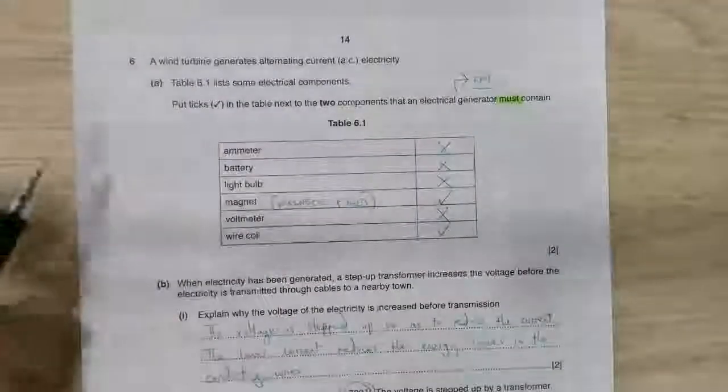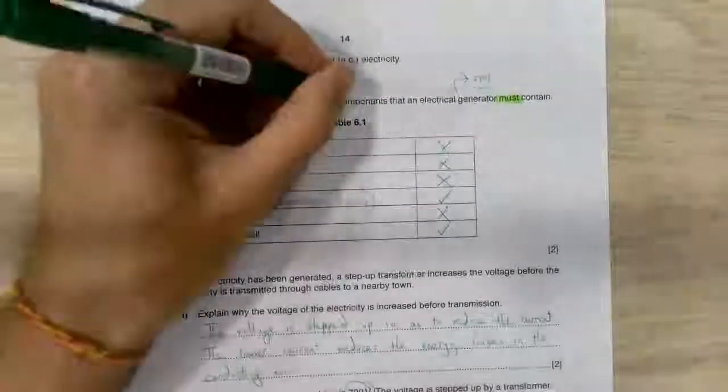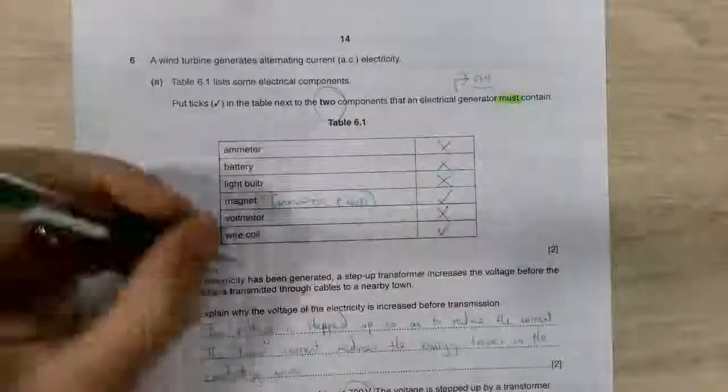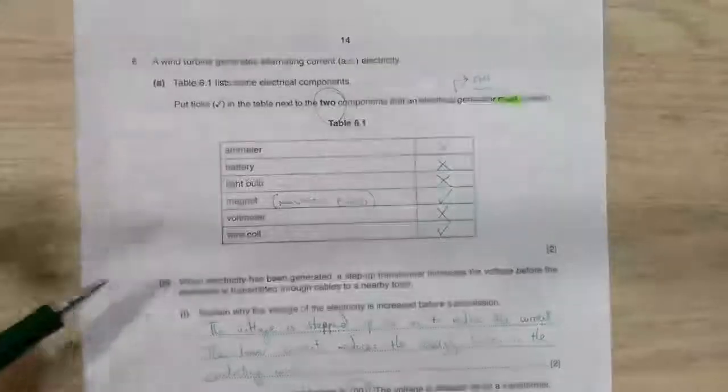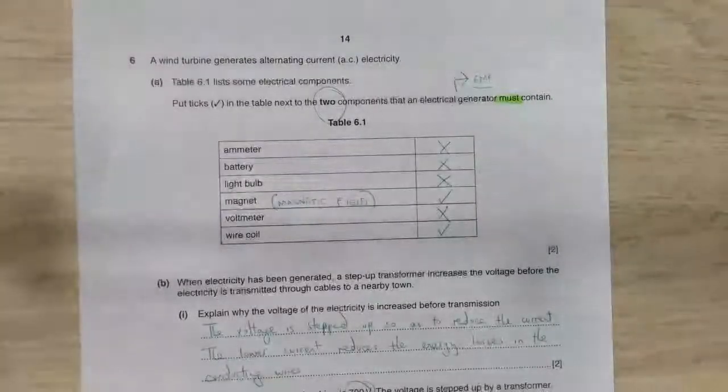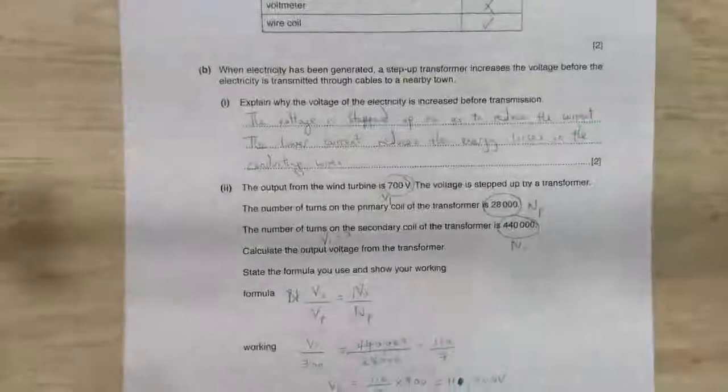And lastly, process of elimination, you need to do 2. Don't ever tick 1 or 3 here because the keyword is must. Well, we need a wire coil. The wire coil is the thing which is going to do the carrying of the electricity. Okay. Recent topic for us.